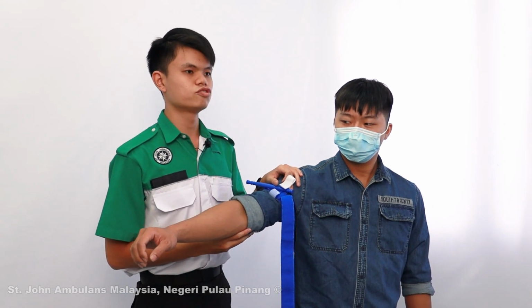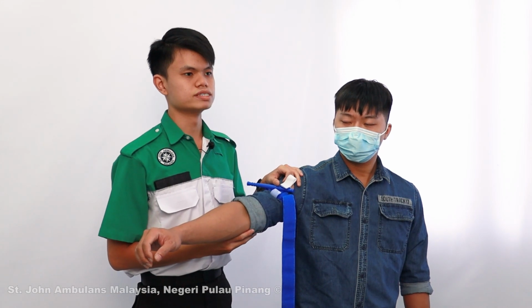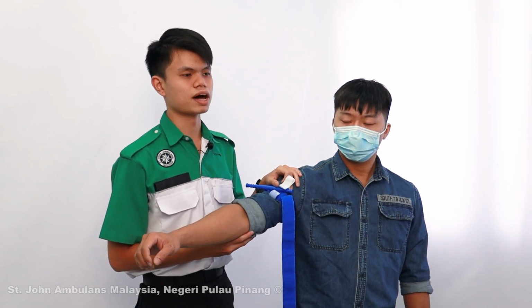Then, take the balance strap and place it on top of the rod. Stick the white Velcro on the C-clip and write down the time of applying the tourniquet.